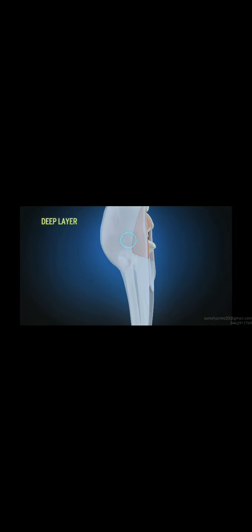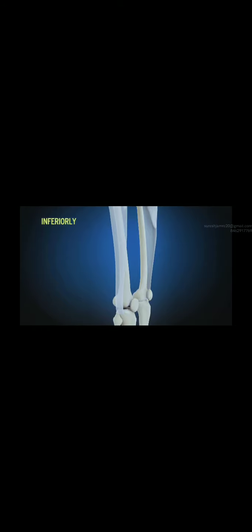Superficial layer. It is attached along iliac crest, and the deep layer blends with the lateral part of the fibrous capsule of hip joint. Three-fourths of the fibers of gluteus maximus are inserted into the posterior part of the iliotibial tract. Inferiorly, it is attached to smooth area on the anterior surface of the lateral condyle of the tibia.